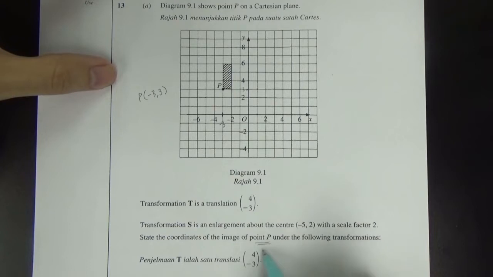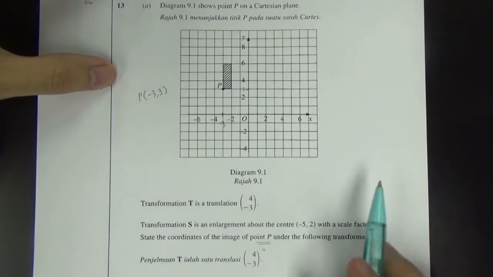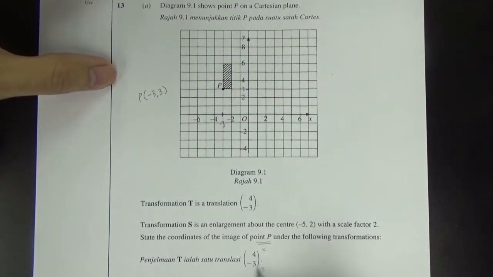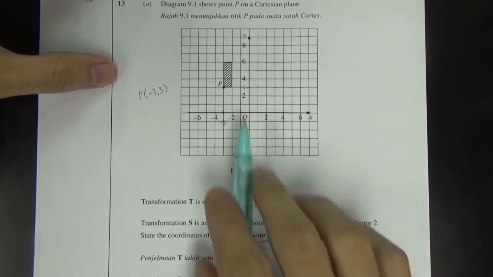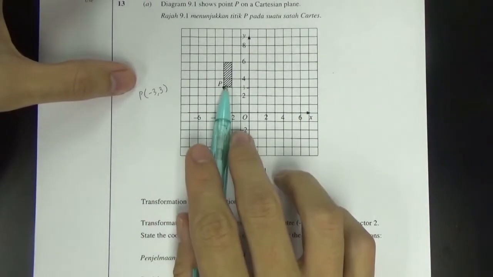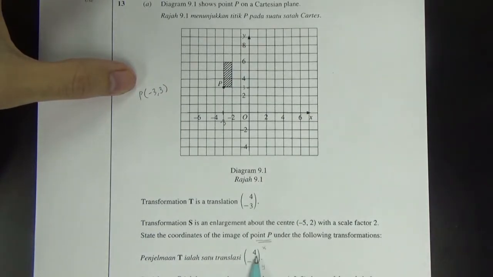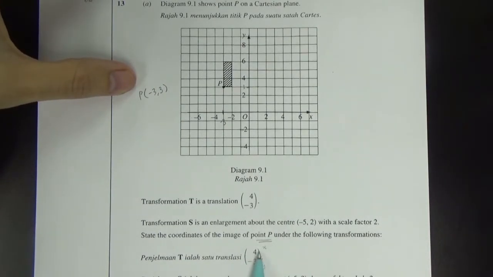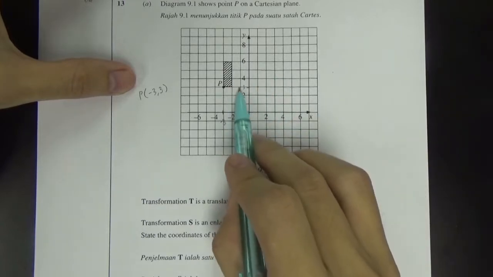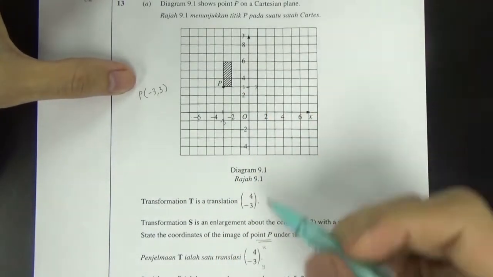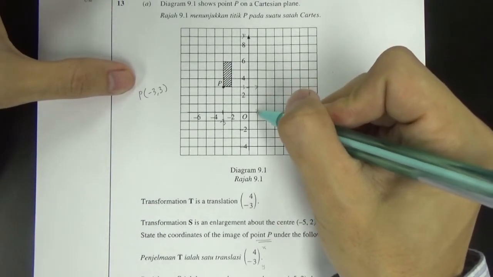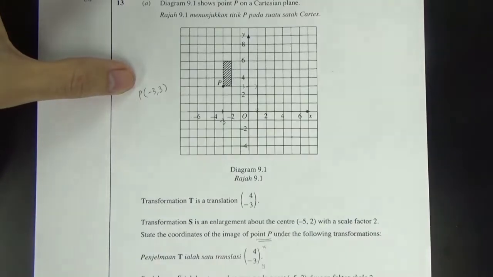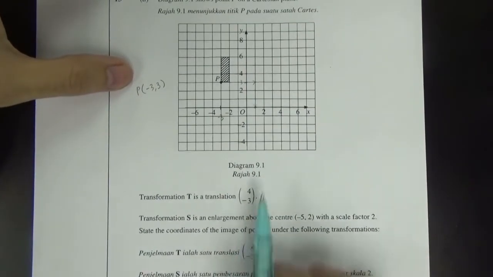So we just have to take the coordinate of P, and the translation is (4, -3). The 4 refers to the horizontal translation in the x-axis, and the -3 refers to the vertical translation. So we need to move the point P 4 units to the right. So 1, 2, 3, 4, and then -3 means go down 3 units. So 1, 2, 3, then we end up here. But remember, this is T squared, so we have to do the same thing one more time.